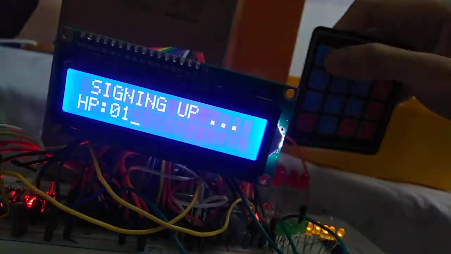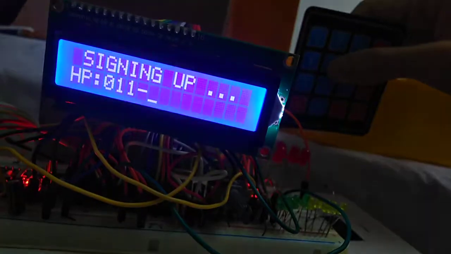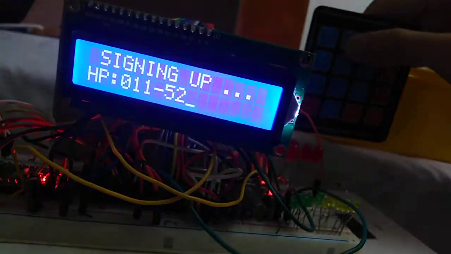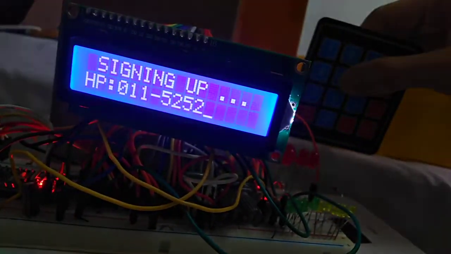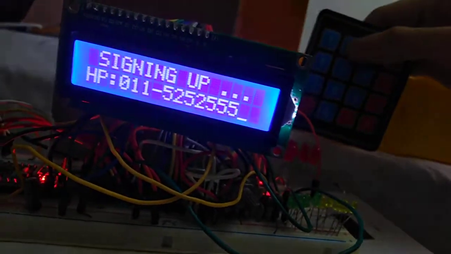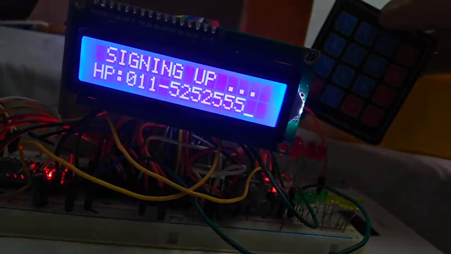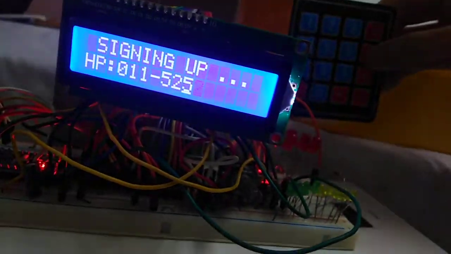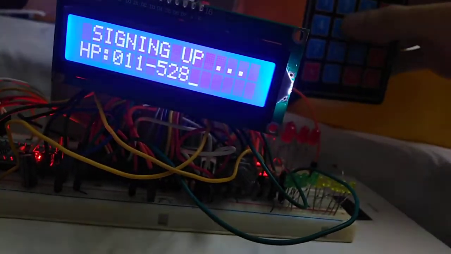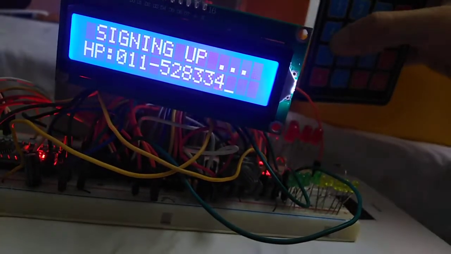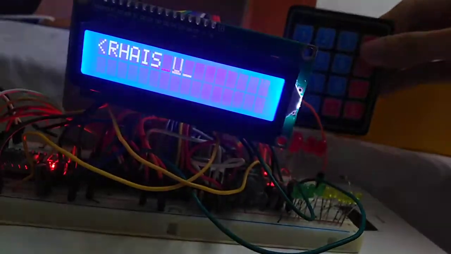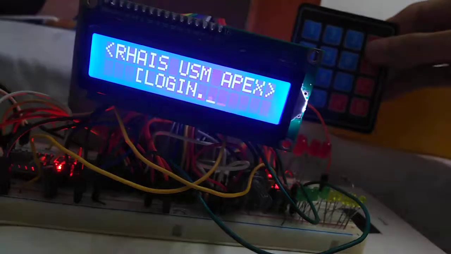I can press again, and when the input is done, you may notice that the yellow LED turns on. Each input turns it on, and with each press the yellow LED blinks. So let's write maybe my phone number, 5283347. Then proceed, and it can be accepted.